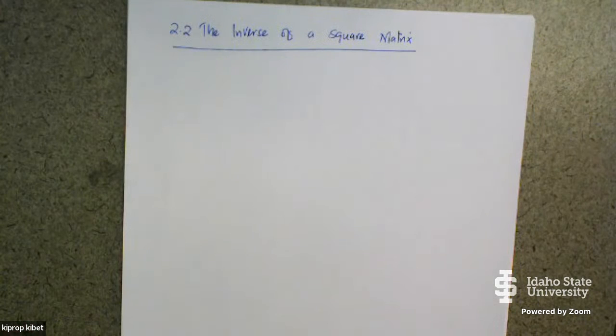Okay, so let's now look at the inverse of the square matrix.